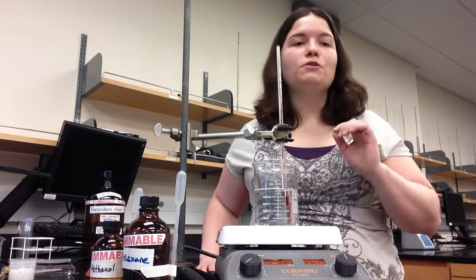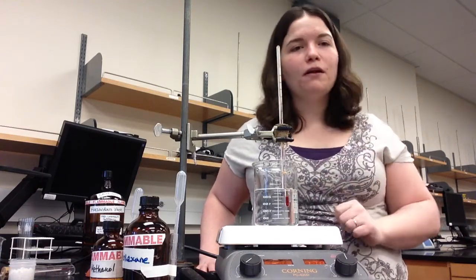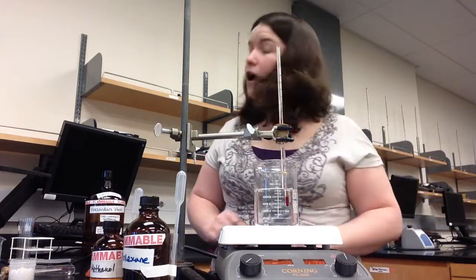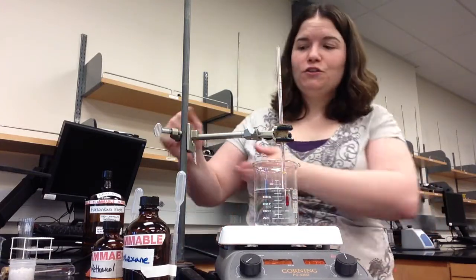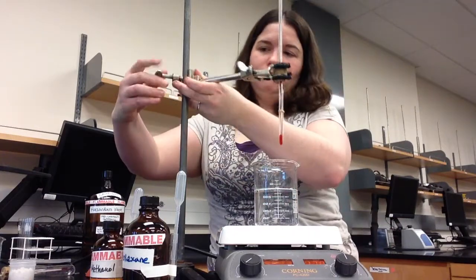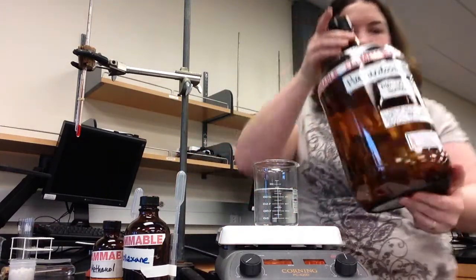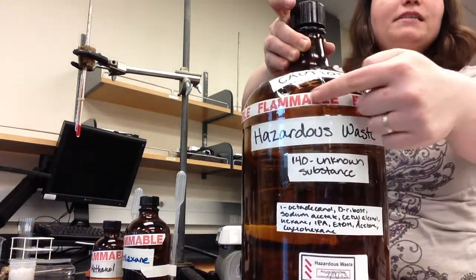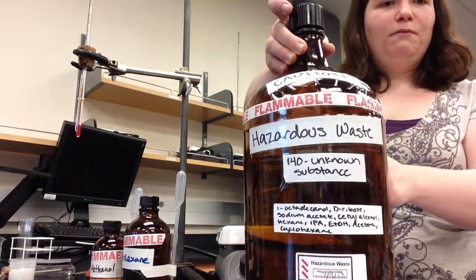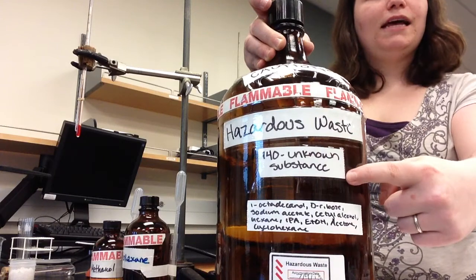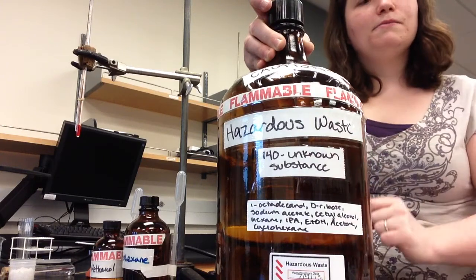Before you leave, it's important to clean up, and we start cleanup by putting our lab waste into the designated containers in the fume hood. I've taken one of the containers out of the fume hood to show you an example of what it looks like. This is the waste container we will be using for this particular lab. Because some of the substances are flammable, it says flammable right on the container. And it is labeled hazardous waste. This is our class, 140, and the lab is unknown substance.